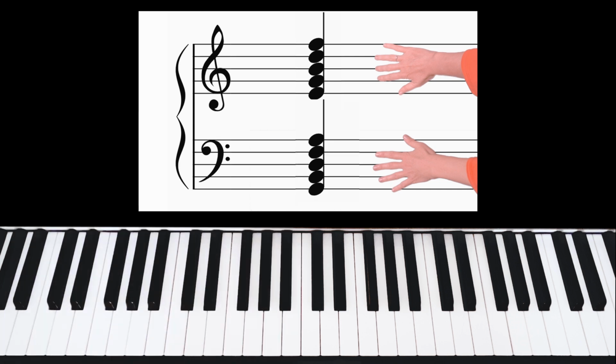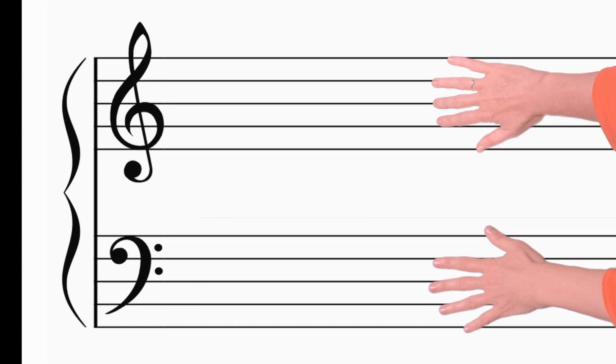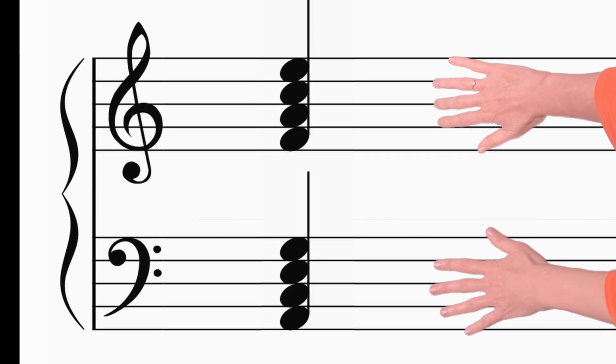Of course, there will be also notes between the lines. We will check the position of the notes between our fingers and also above and below our fingers. We will see an example later in this video.